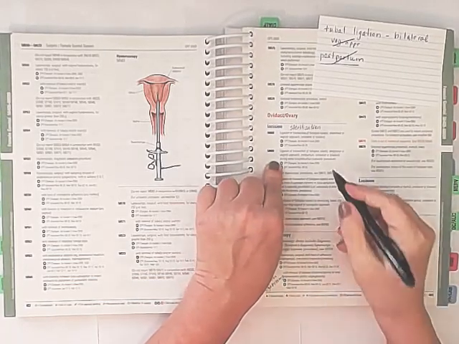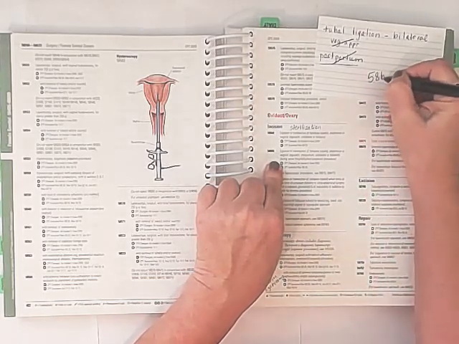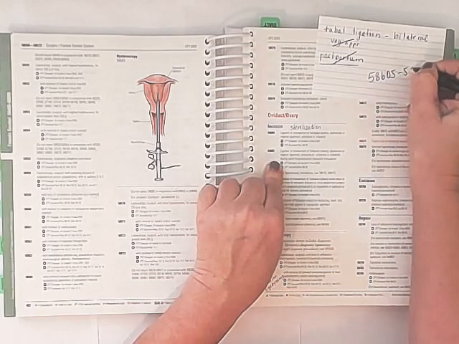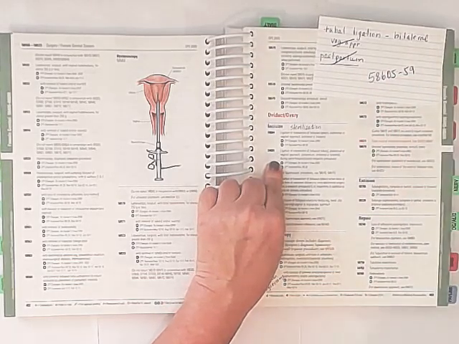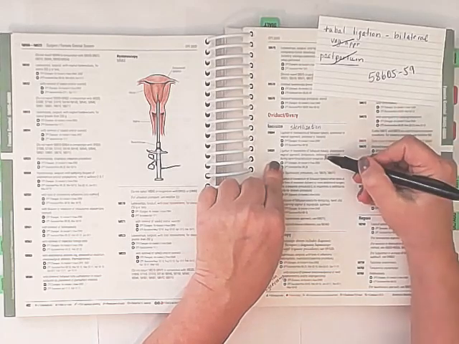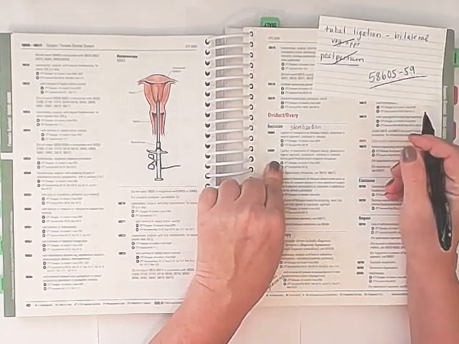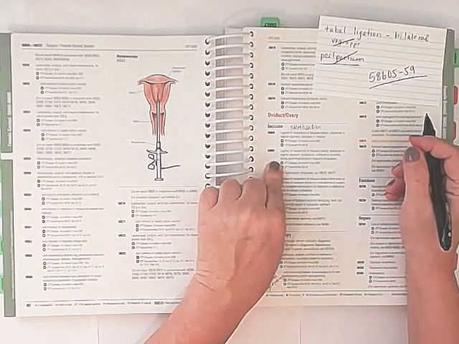So this is one of those times that we would get to put a 59 modifier because this was separate and identifiable. We don't have to put a 50 modifier on it because it says unilateral or bilateral. So that's the only code we would need for this.